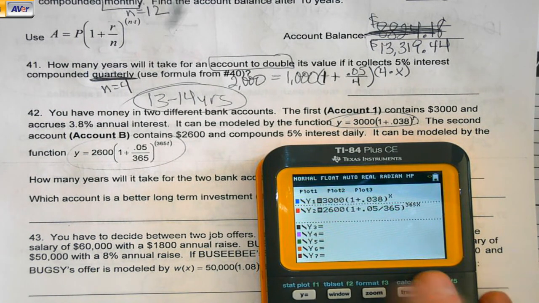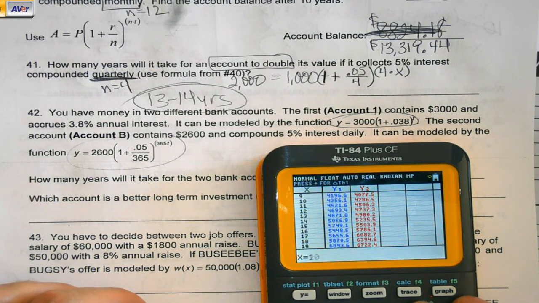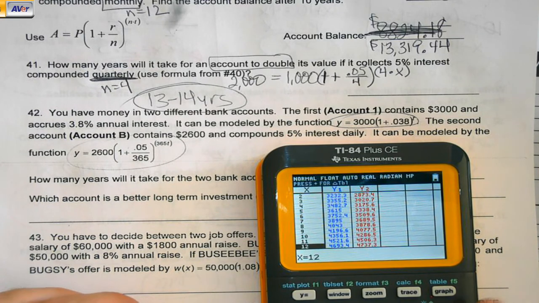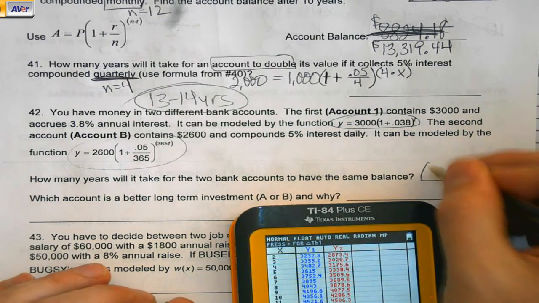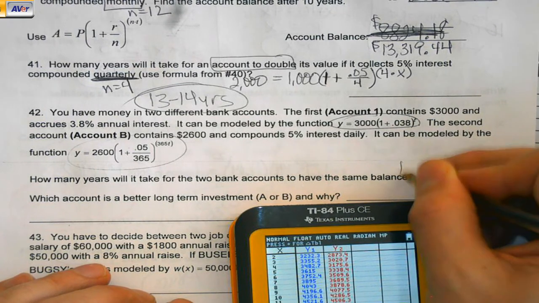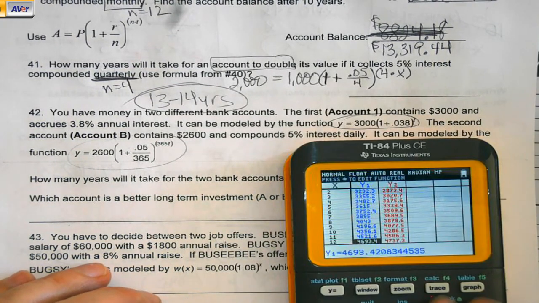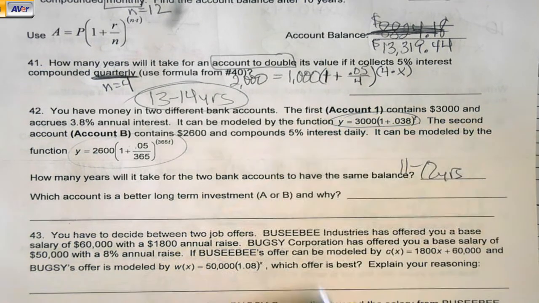Okay. So I pull my charts. Now I notice if I start back at 0, the first one's bigger than the second one. So now I'm going to look and see how long it's going to take for the second one to become bigger than the first one. So it looks like it's going to take somewhere between 11 and 12 years. Because here, column 1's bigger than column 2, but then in the next one, it's the other way around. So it's going to be between there somewhere.